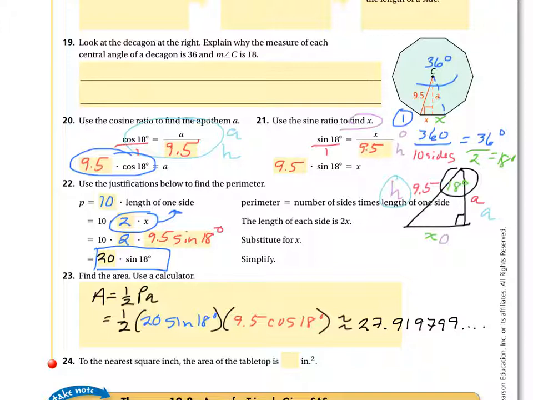All right, so then to the nearest square inch, what would that be? Because we want to round to here, look at what's next door. There's a 9 next door, so it bumps that 7 up to 28 square inches.